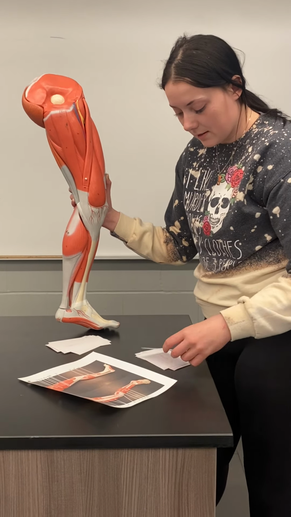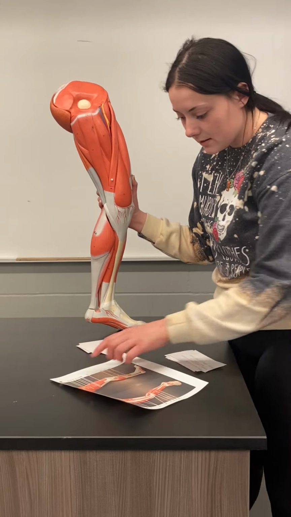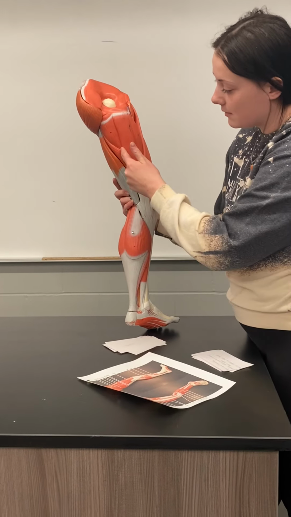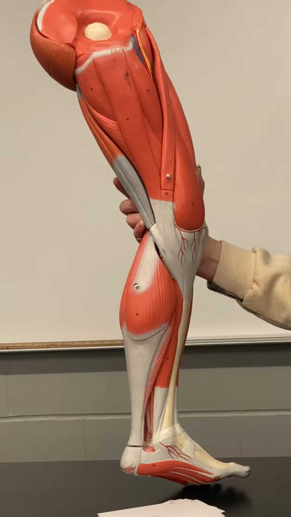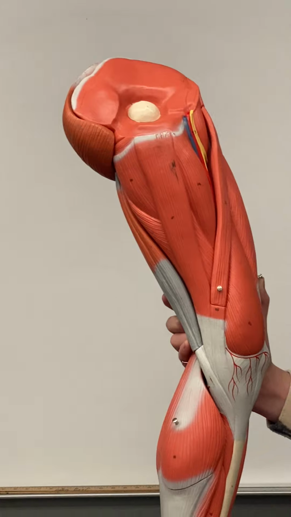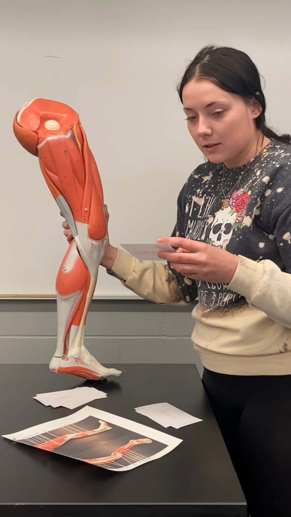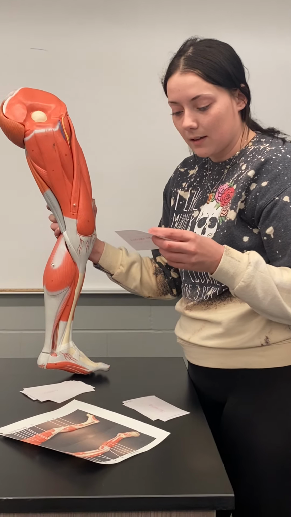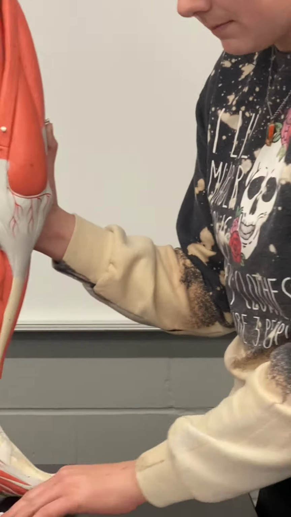Number 13 is the adductor magnus, which is right here. The origin is the ischial tuberosity. Insertion is the adductor tubercle on the medial femoral condyle. The action is it adducts the hip through thigh flexion.